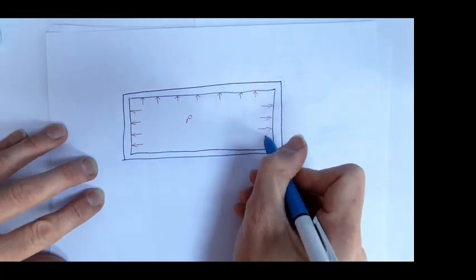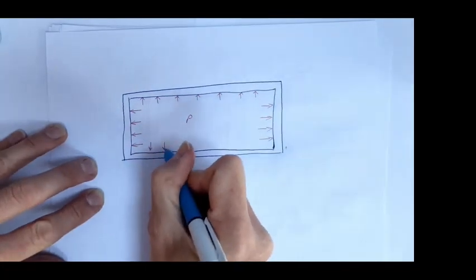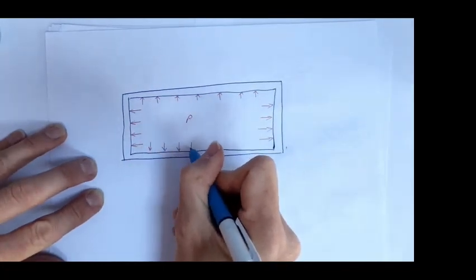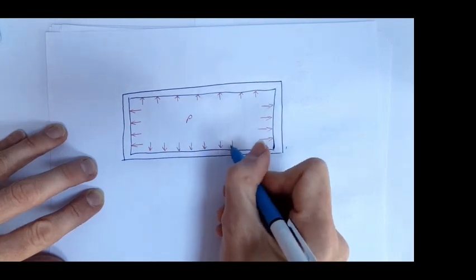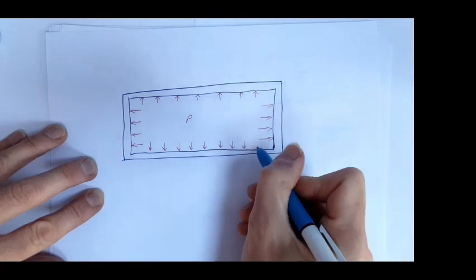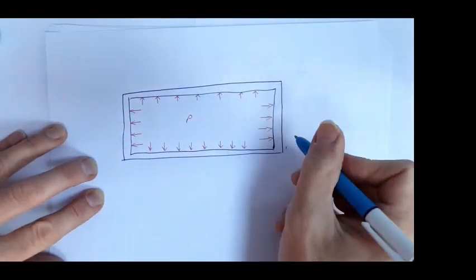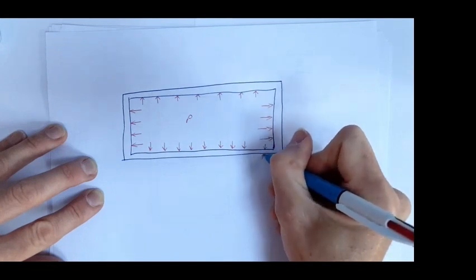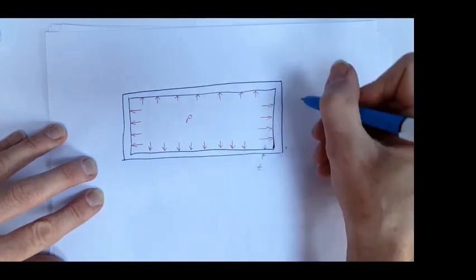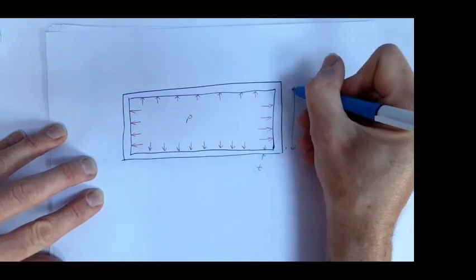Okay, so we've got a pressure acting on those end plates as well. Now, remember, this has a thickness T. D.